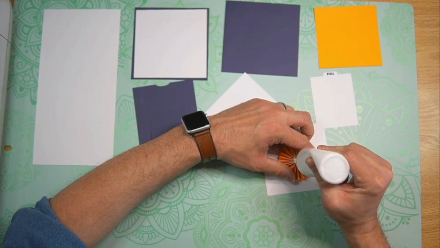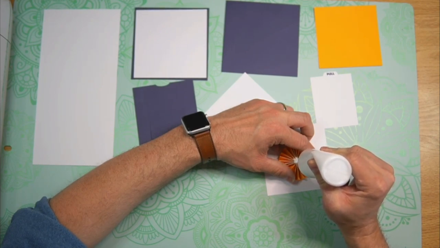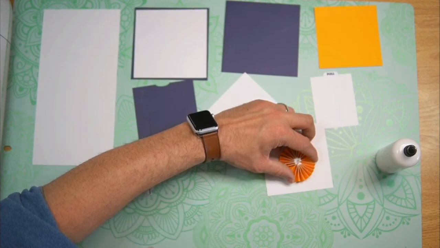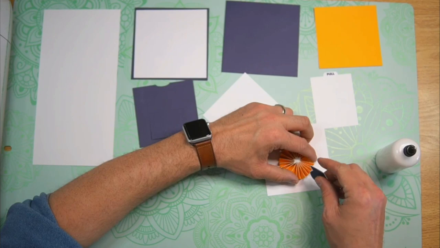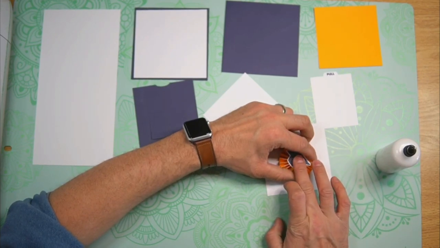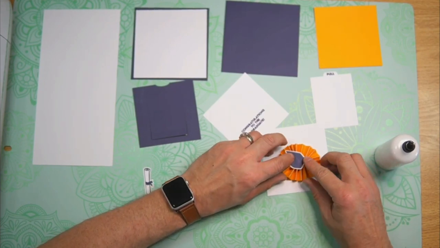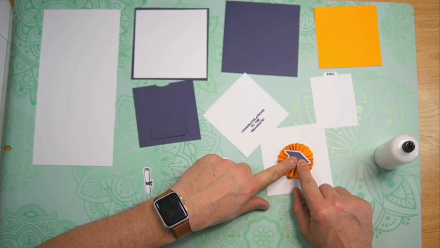So I'm just adding the glue there in the center, all around the little edges there, right there in the center. And as you can see, because of the liquid glue, I am using a lot of it. And now you can put one of your embellishments on the front. Do you see how it popped out there? So you want to make sure to hold on to it until it dries.